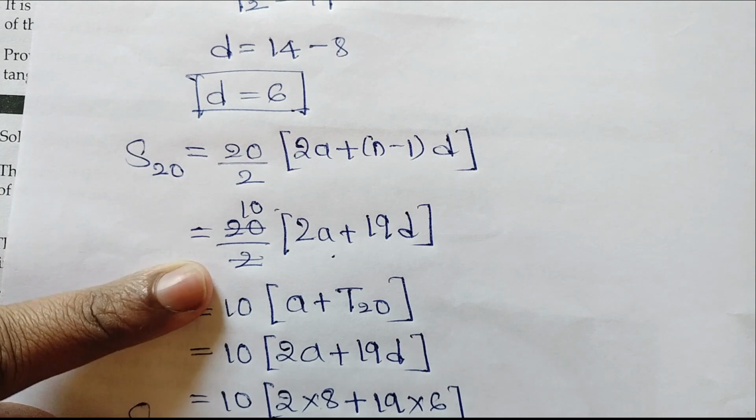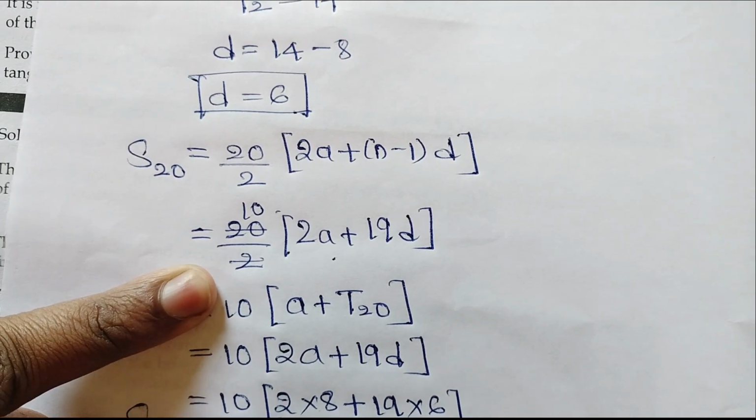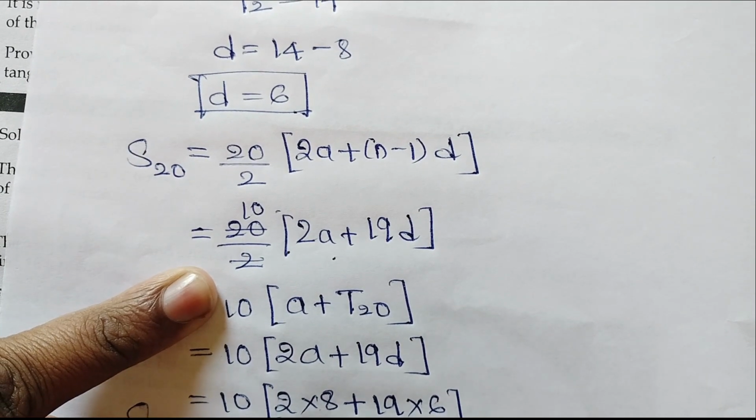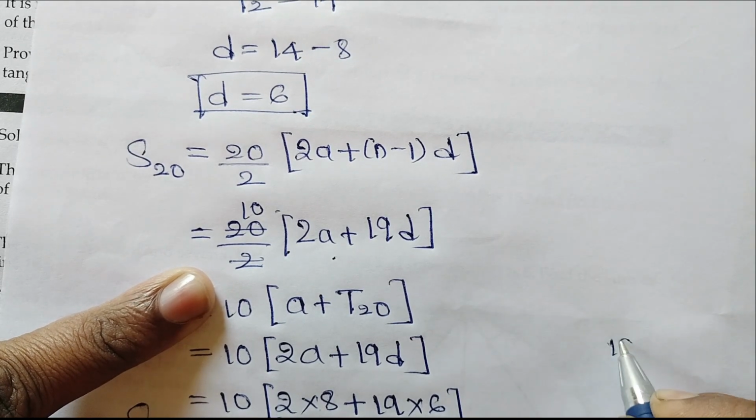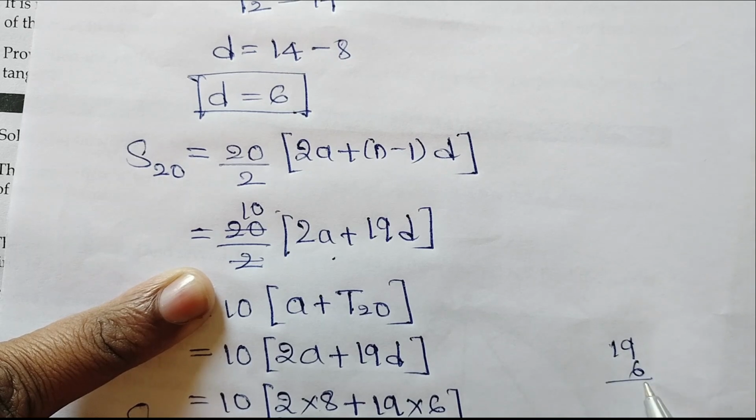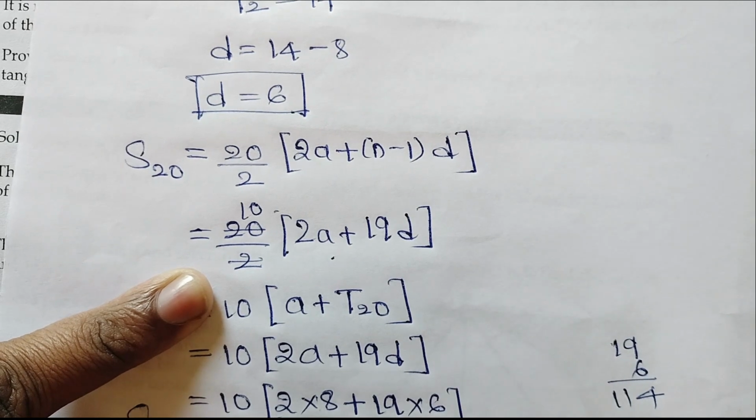So S20 becomes 10 times 16 plus 19 into 6. 19 times 6 is 114, since 6 nines are 54 and 6 ones are 6.